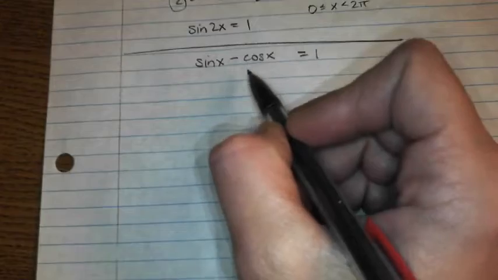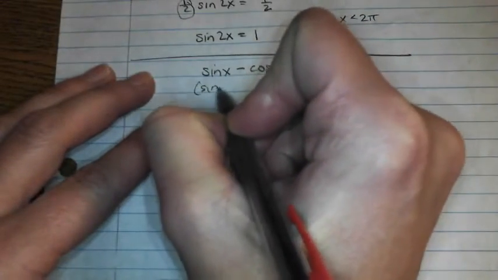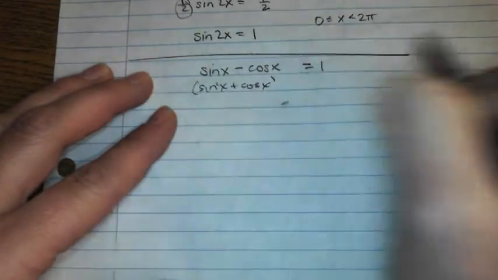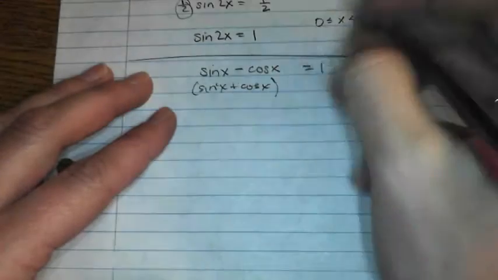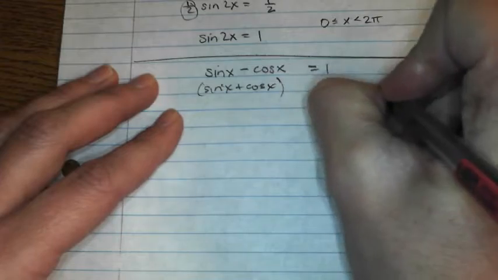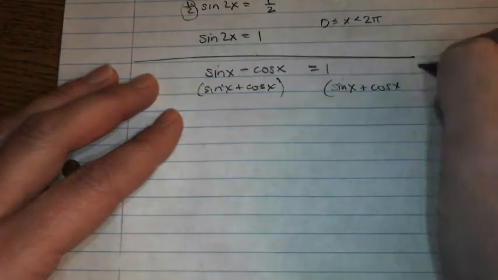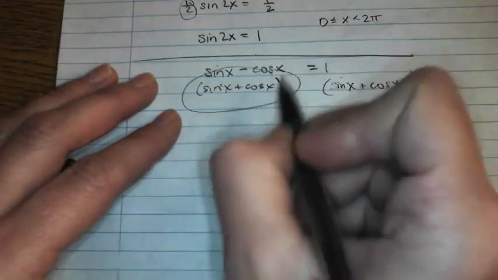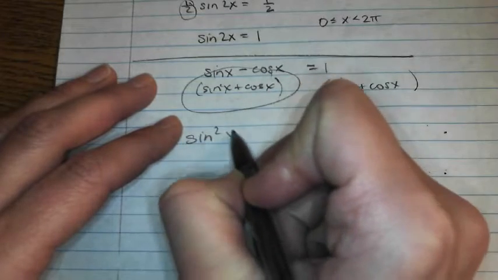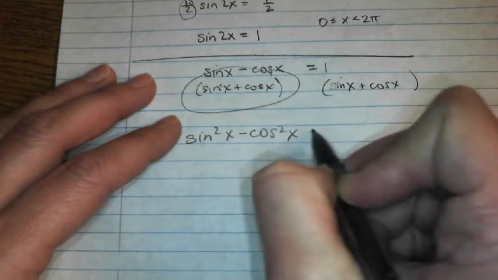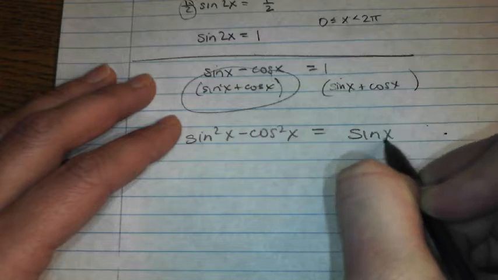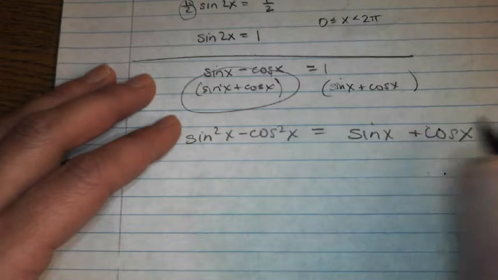So if I multiply both sides by sine x plus cosine x, this is going to become the difference of perfect squares. Sine squared x minus cosine squared x equals sine x plus cosine x.